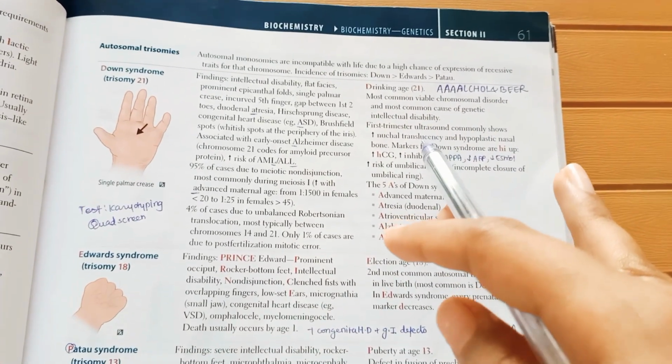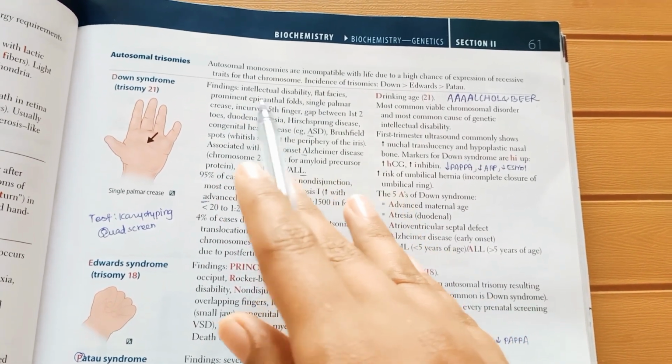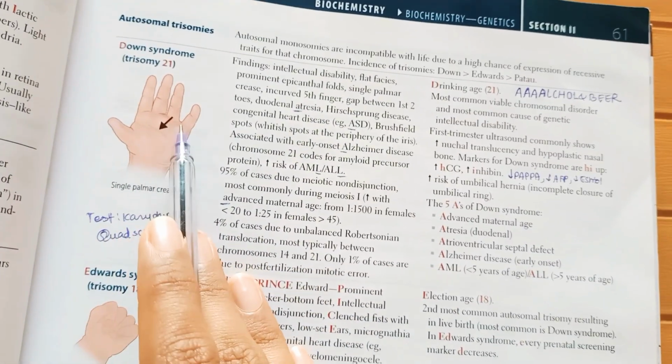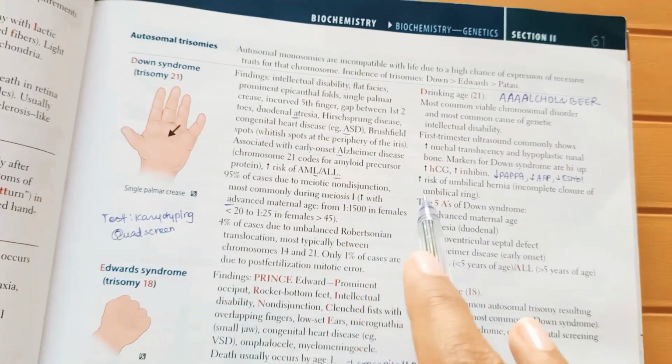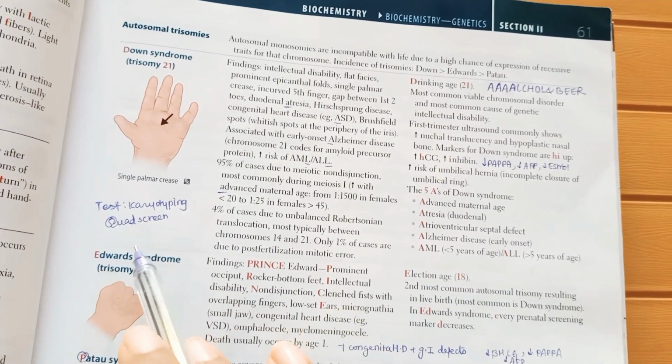Of course, intellectual disability, flat face, and single palmar crease, as you can see in this diagram. They have only a single palmar crease like this. All these are seen in Down syndrome, and the tests we do are karyotyping and quad screen.